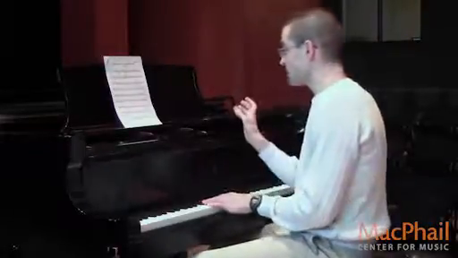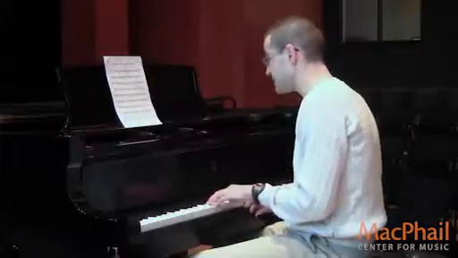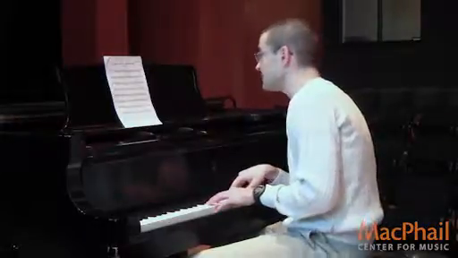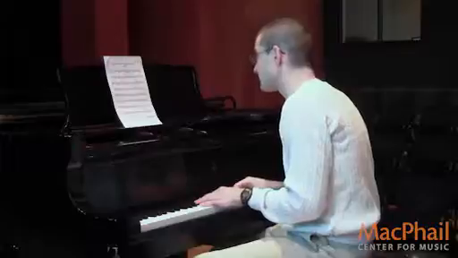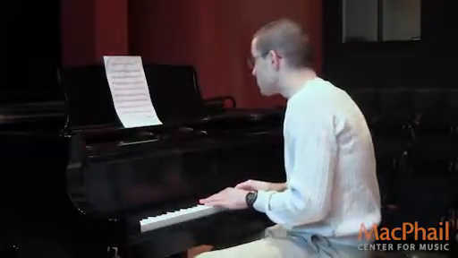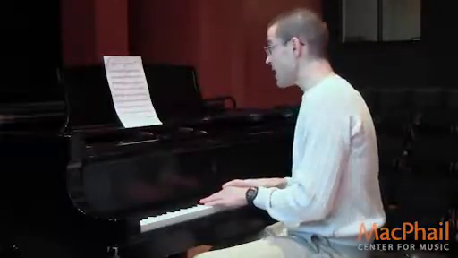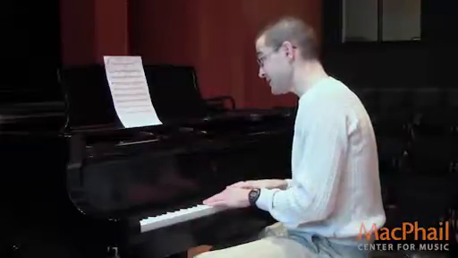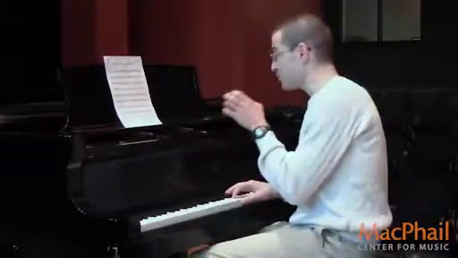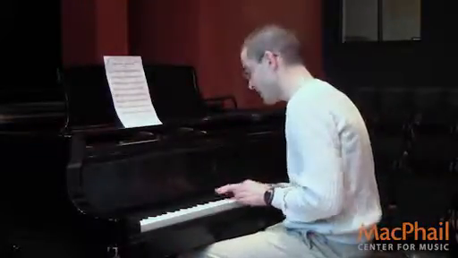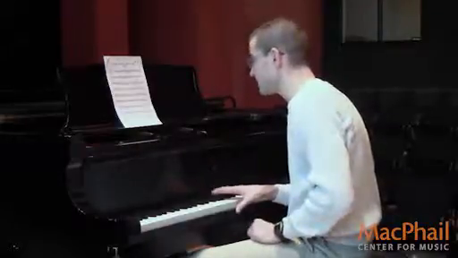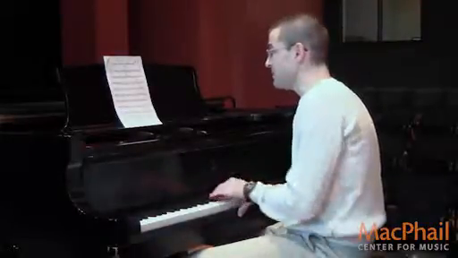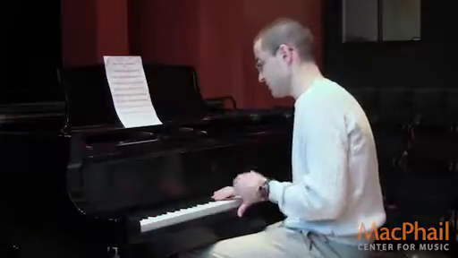Then for 2 bars, I think of it as switching to C minor. So C becomes the new home note. Sol, do, re, fa, mi. Right, so that was a very, very brief tonal center around C minor. And then, in my interpretation, A flat major becomes the new tonal center.